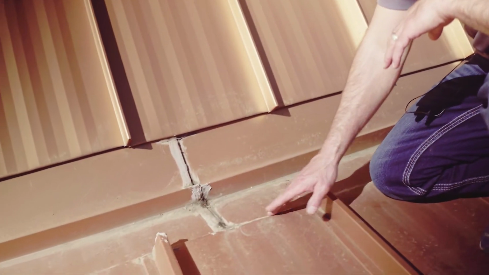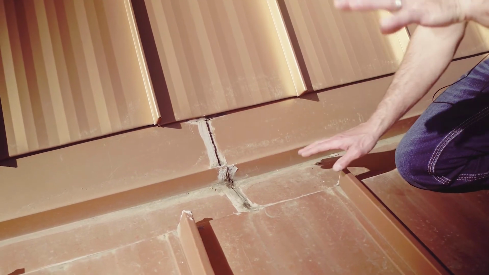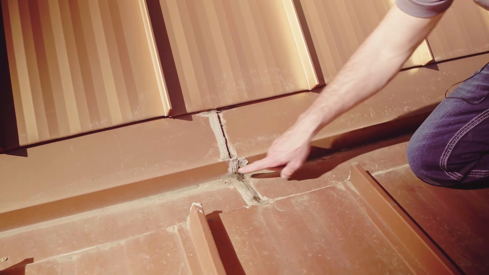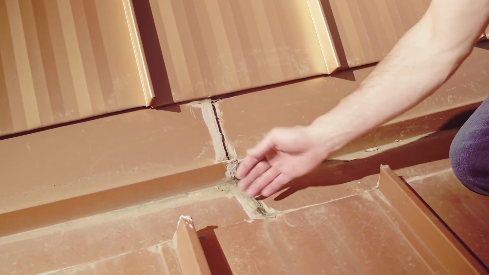Valleys are also another very common place for leaks to occur. This particular valley is a low slope cricket valley that required sealant because the slope was too shallow for the water to flow quickly across it. So we do get water pooling and it flows back into the system.